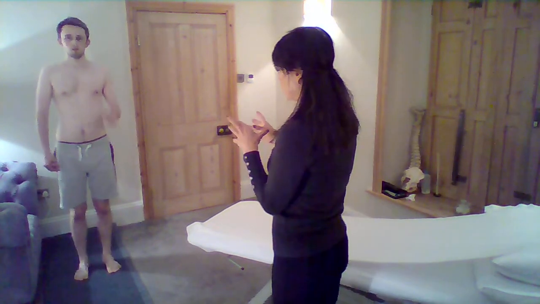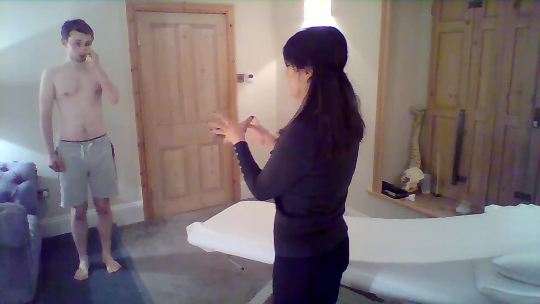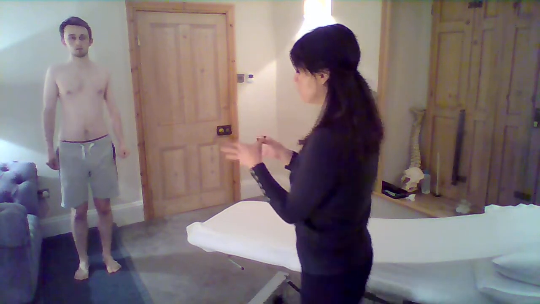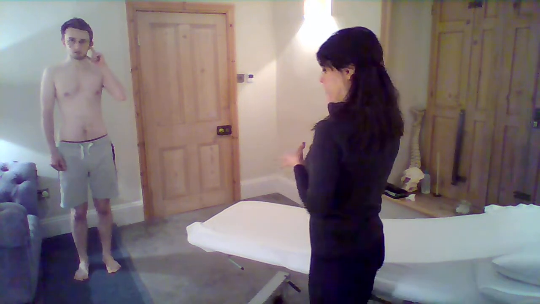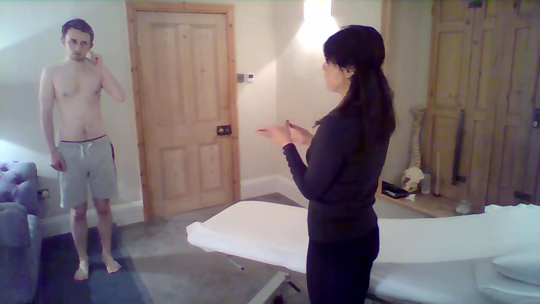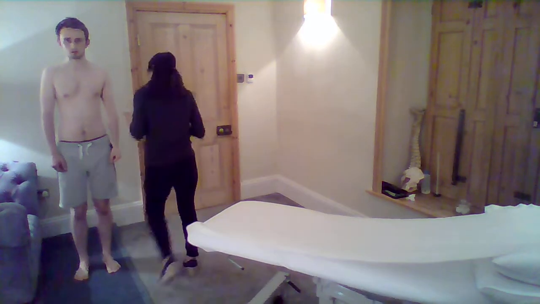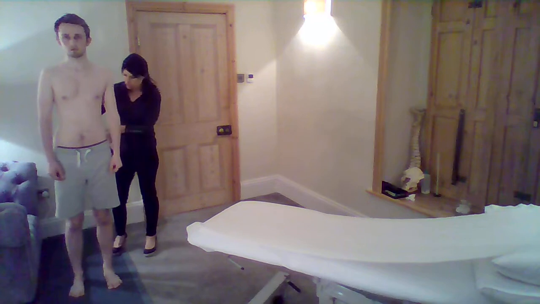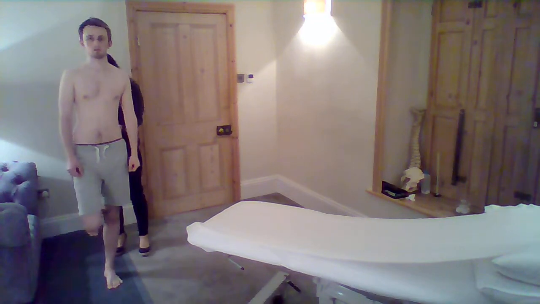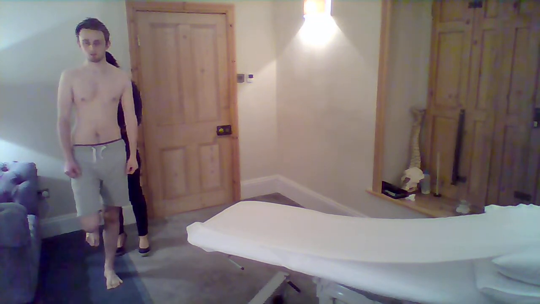And then we could repeat this on an unstable surface, such as a cushion or a mini trampoline, to further assess if there are any balance or coordination problems there. It's great. So if you just move a little forward, thank you. So I want you to now just stand on one leg and bend back towards me, Charles. Any discomfort? No. This is a stork test.